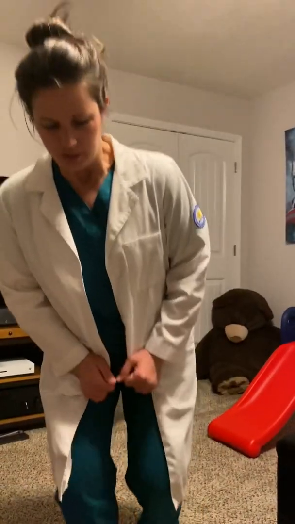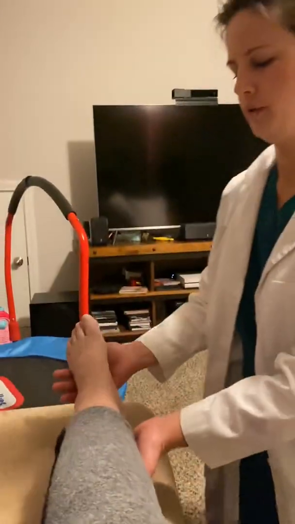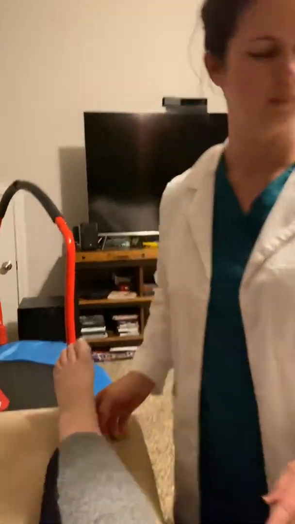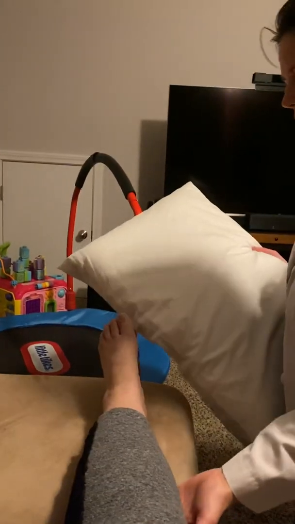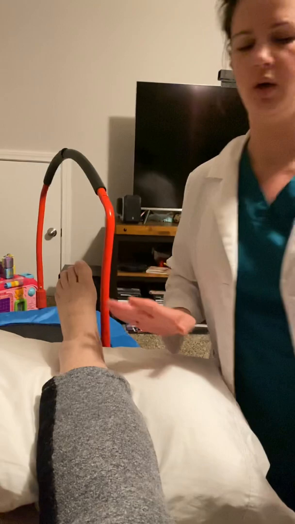So I'm going to go ahead and administer that to the patient, and we're going to go ahead and get him in position. We're going to go ahead and raise the left ankle here with a pillow. So I went ahead and assembled all my equipment.